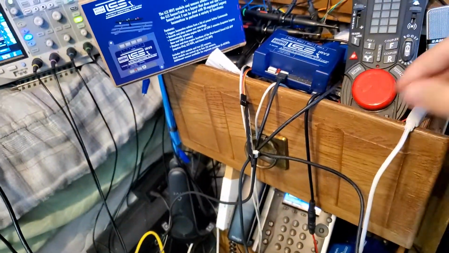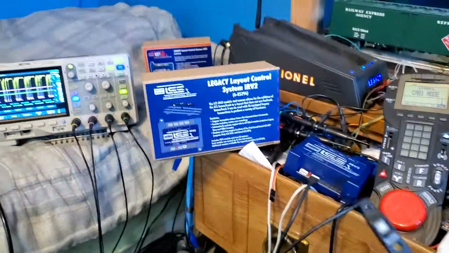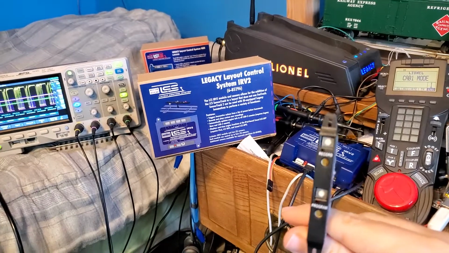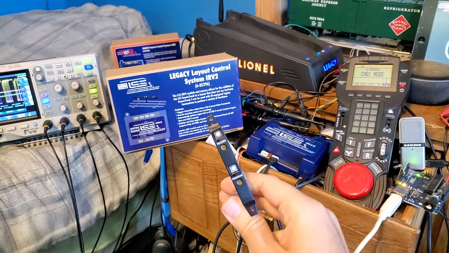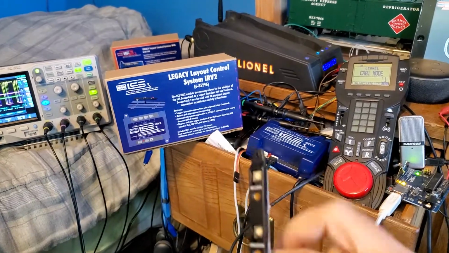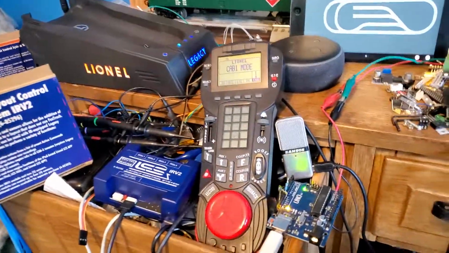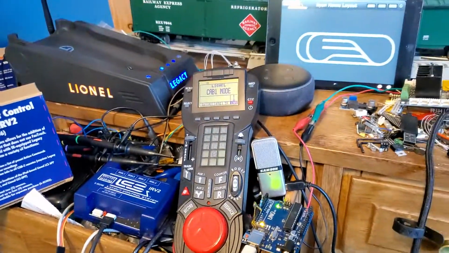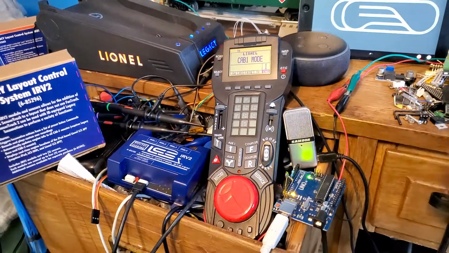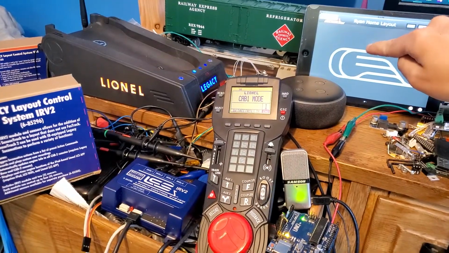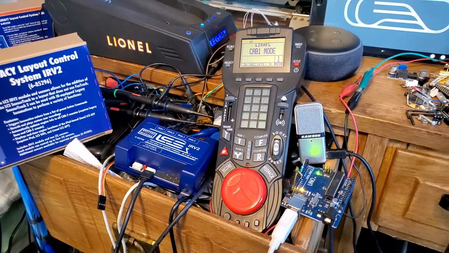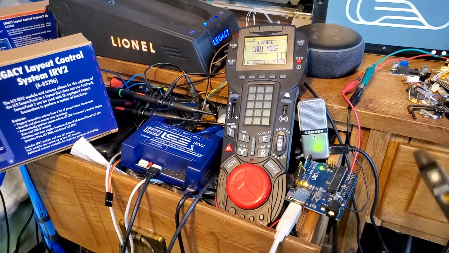So what I'm going to do next is grab the sensor track section there, the sled for the IR V2, and I'm going to pass it in front of my Arduino. And what you'll see is the iPad will show an indicator right on the top of the screen there, and the road name will change on the Cab 2. So here we go.